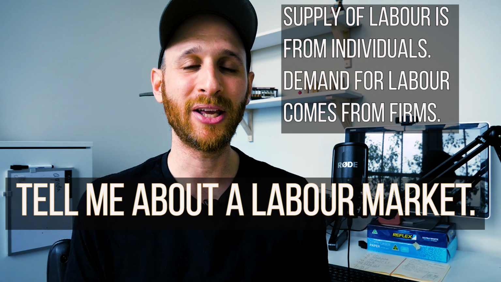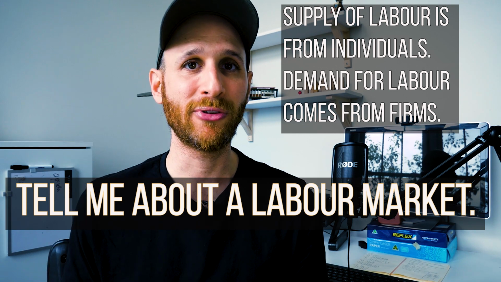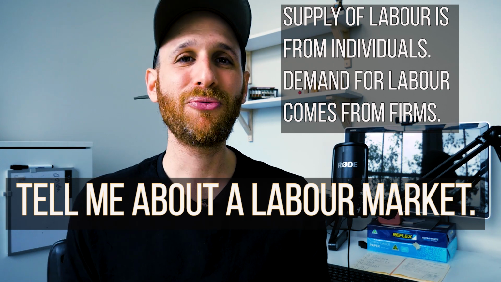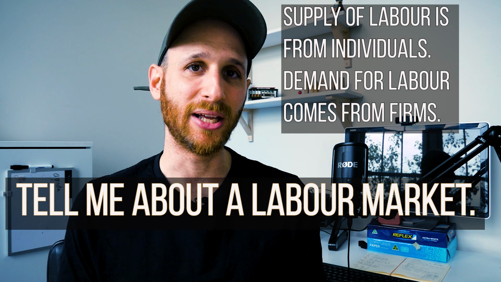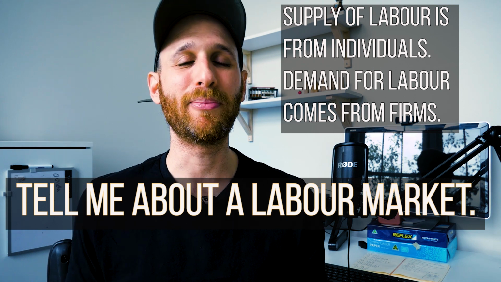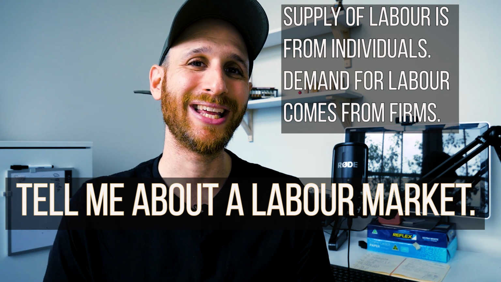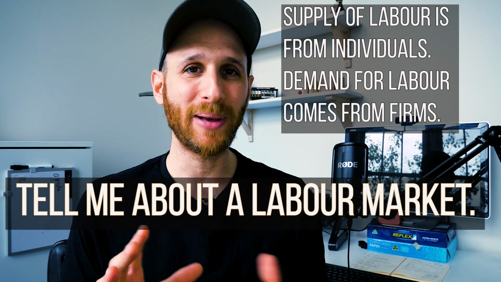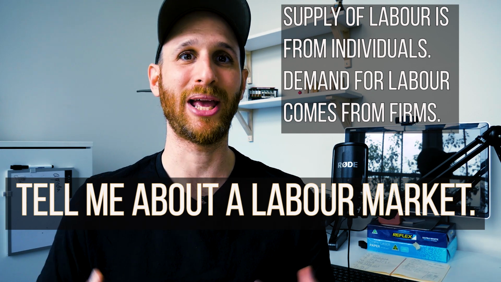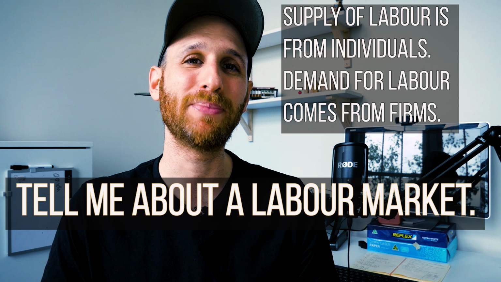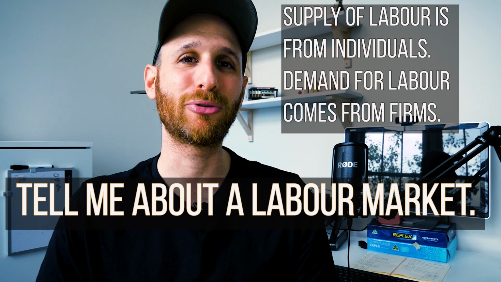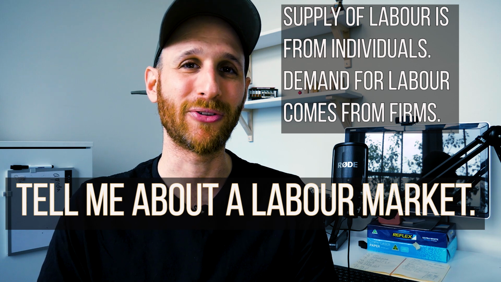A product market, demand comes from consumers, supply comes from firms. Think back to that camera analogy. The labour market is what's known as the factor market. That means it is the market for a resource in the economy. So if we talk about the labour market, that supply comes from individuals, they are supplying their labour, and demand comes from firms. They want the workers to help them produce goods and services.